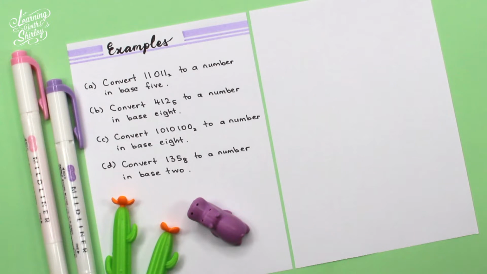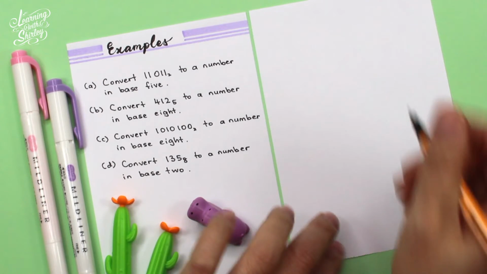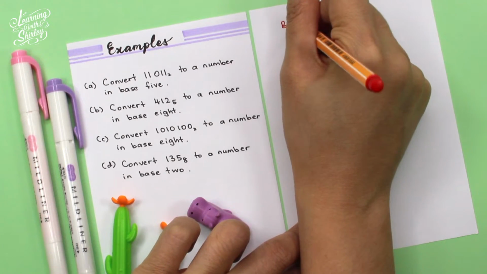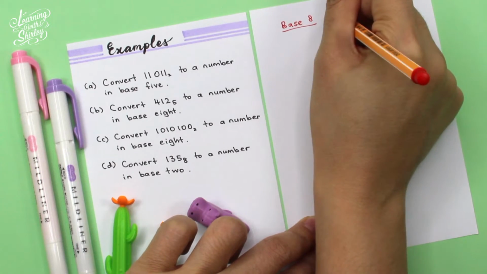For questions C and D, it is changing from base 2 to base 8 and base 8 to base 2. So actually there's a shortcut way, whereby we're going to list down all the numbers. We're going to make a list of all the base 8 and base 2 numbers.